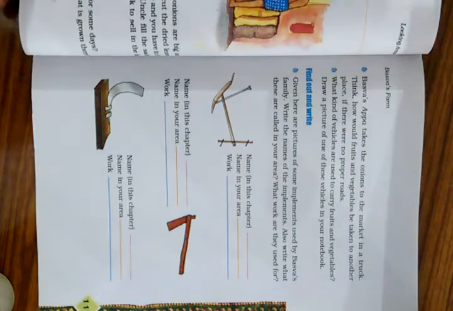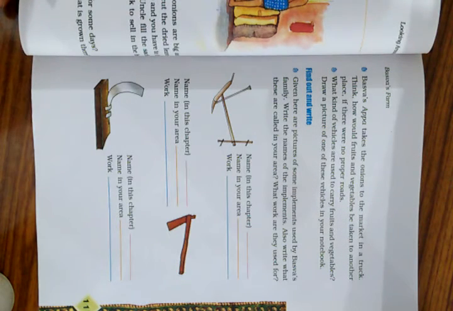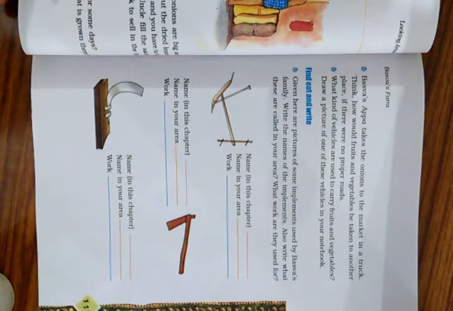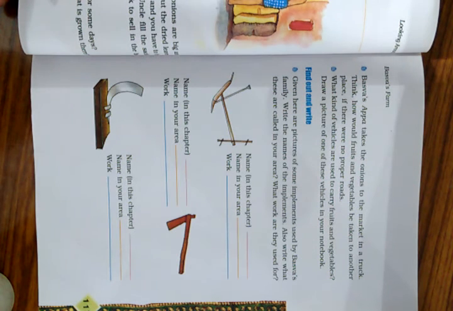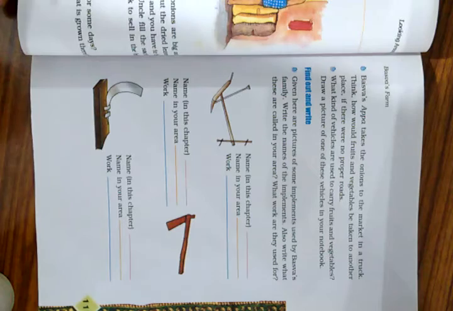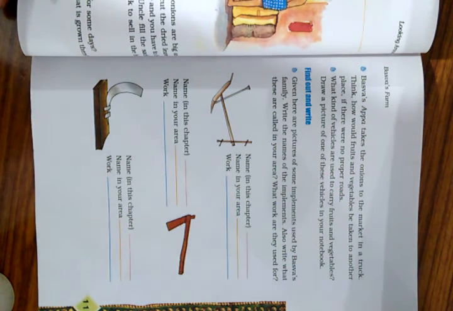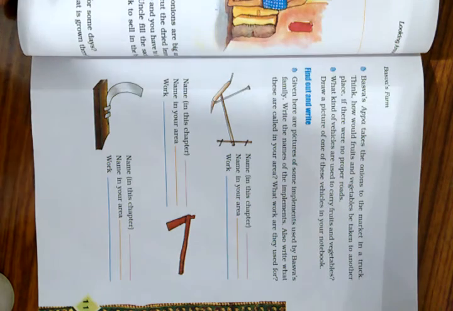What kind of vehicles are used to carry fruits and vegetables? You all know that there are different vehicles that carry fruits and vegetables, and what kinds of vehicles are used for that work. Draw a picture of one of these vehicles in your notebook. The vehicle which you have seen carrying fruits and vegetables to different places, draw the picture in your notebook.